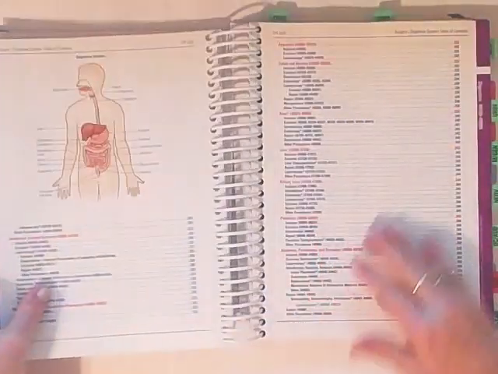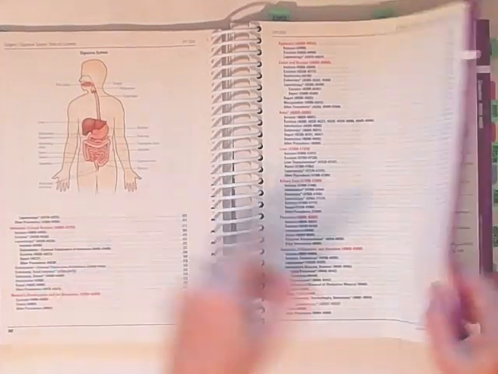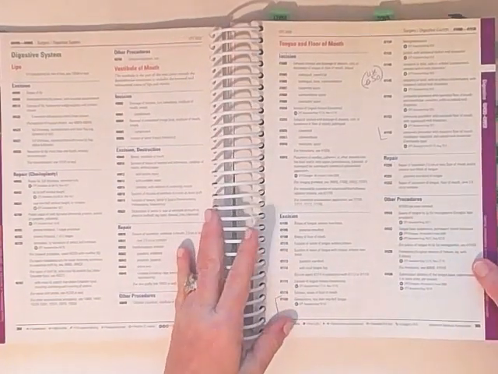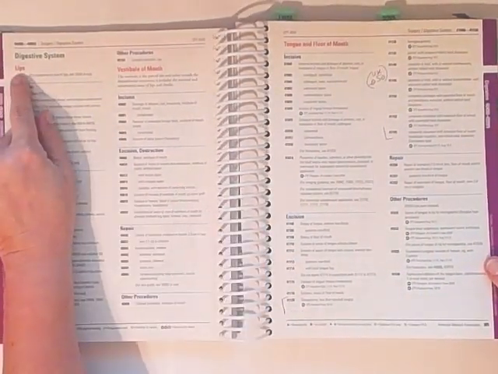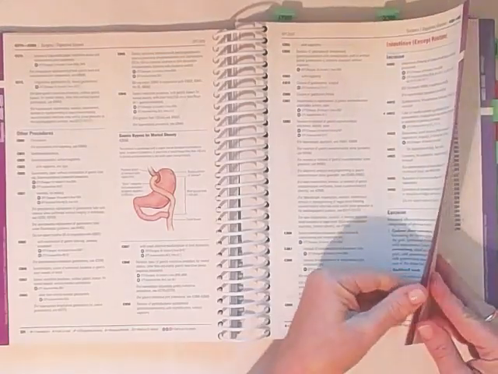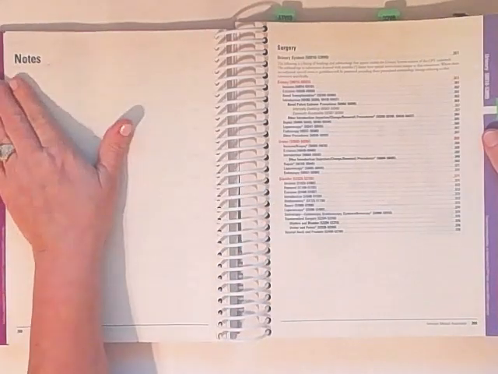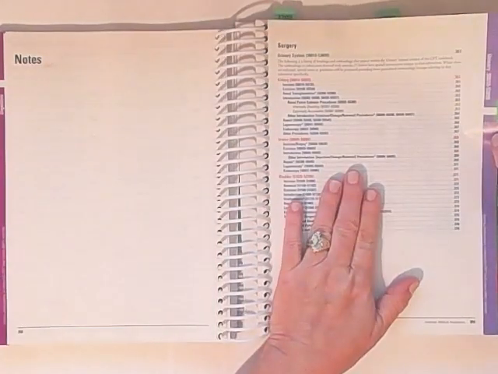Again, we have our table of contents pertinent to this section. We have our pictures. And then we start our digestive. You will see your digestive starts with your lips, because that's where we take the food in. And believe it or not, your digestive will end with the anus. We will pick this section apart once we get there, into that organ system. From digestive, we go into urinary.